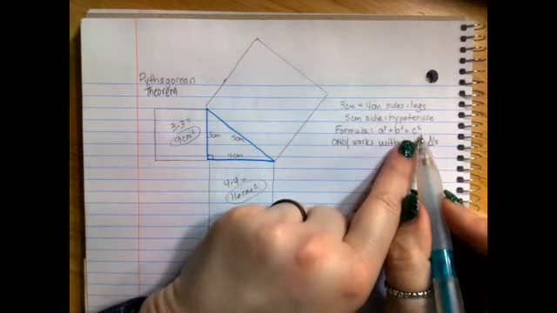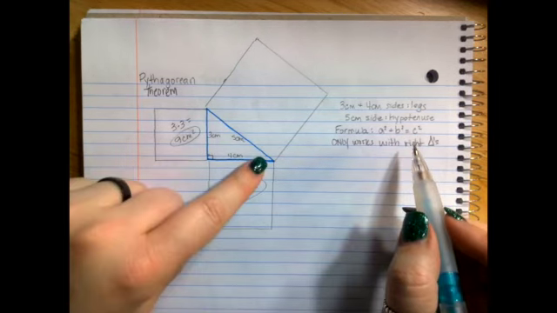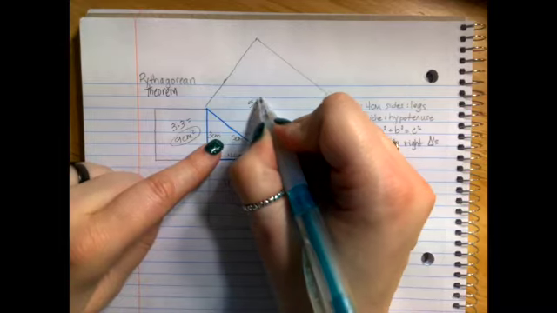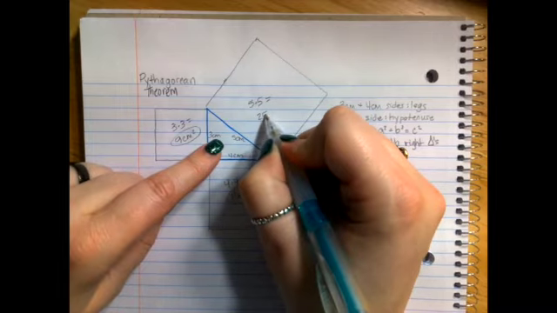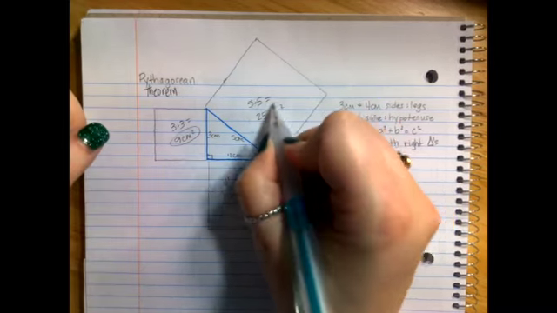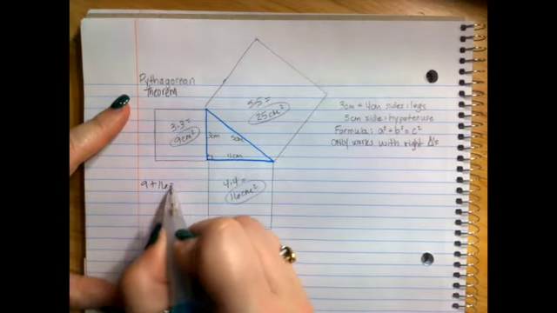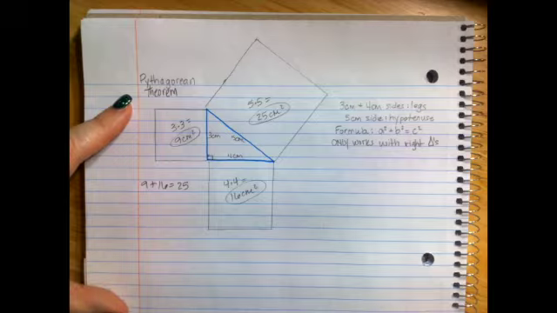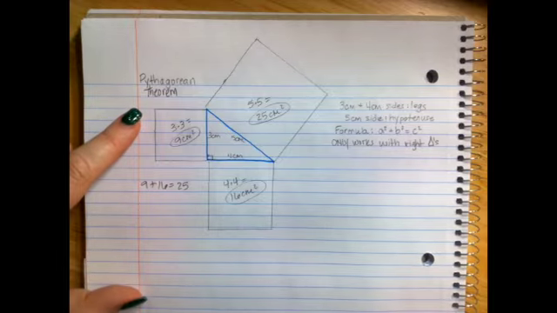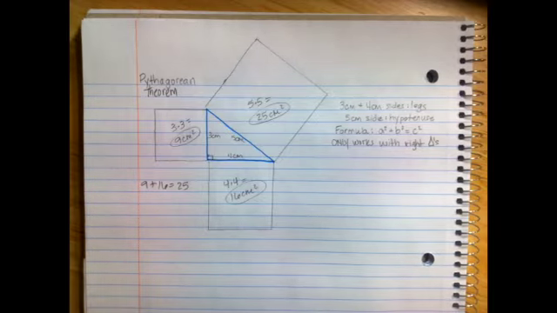That is the same as the hypotenuse squared. So 5 times 5 gives me 25 centimeters squared. So 9 plus 16 does equal 25. So this indeed is a right triangle.